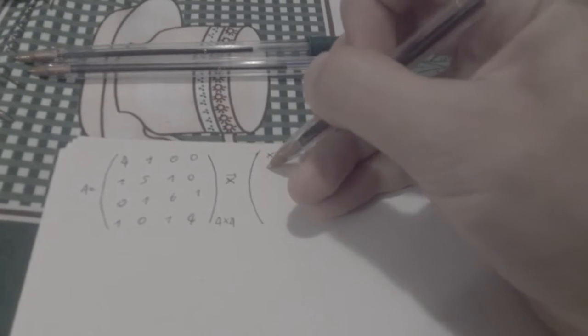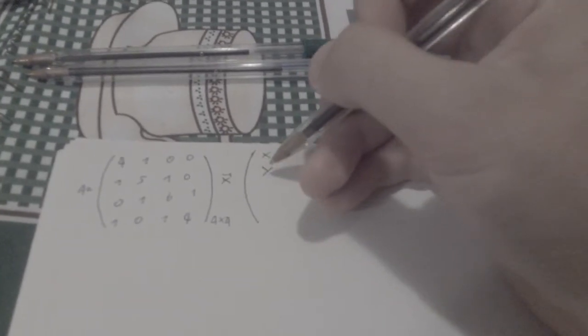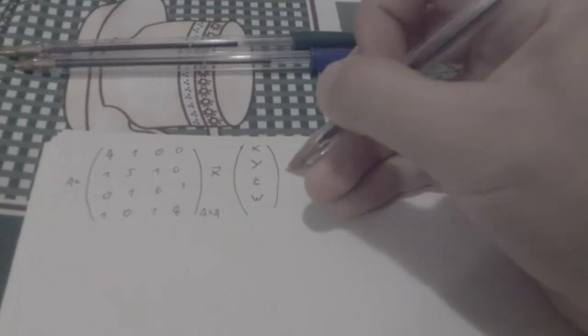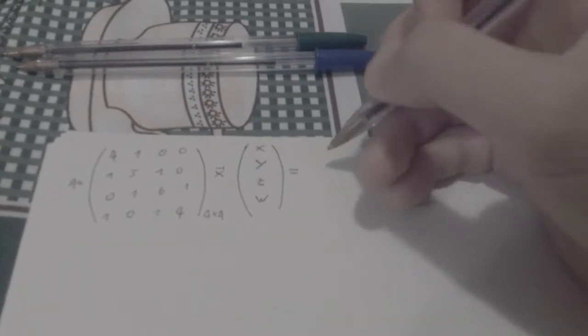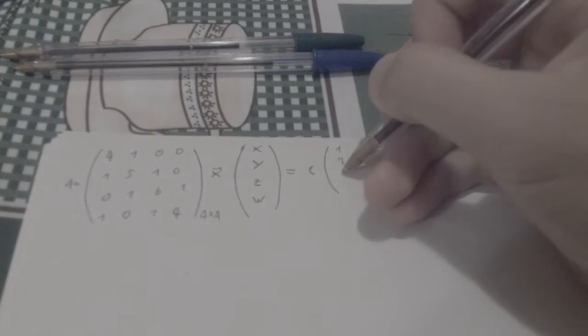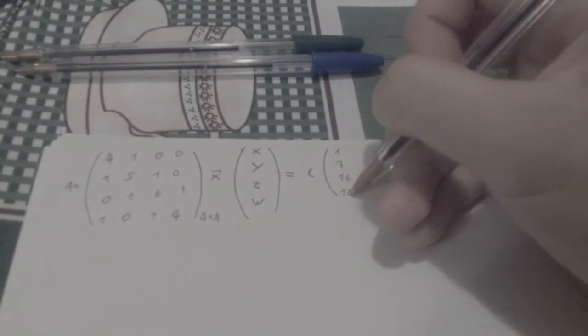Therefore, we have our vector x, which is made by x, y, z, and w, the 4 components of our 4 by 4 matrix in the 4-dimensional space. So it is equal to 1, 7, 16, 14.